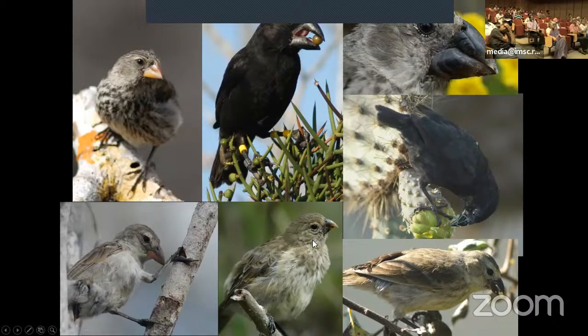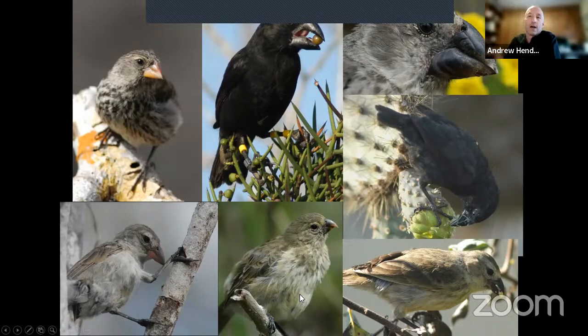You can see its really large body that has a long gut that's important for digesting plant matter. And here's one of the insect eaters over here.